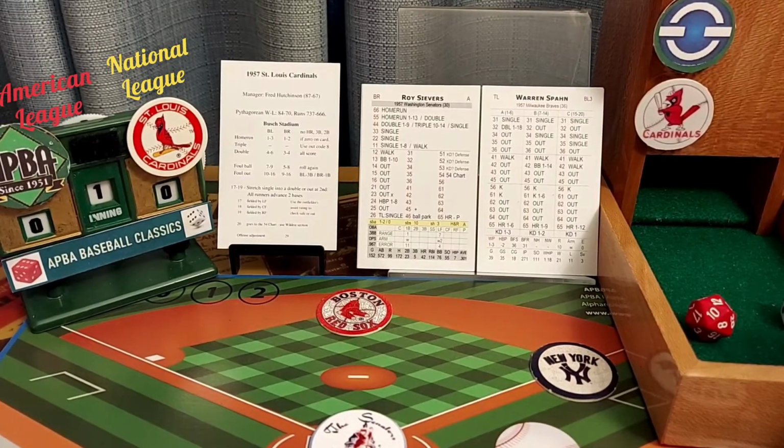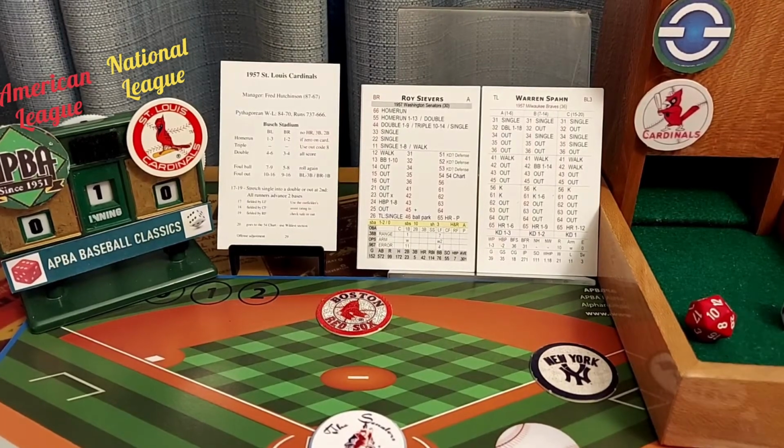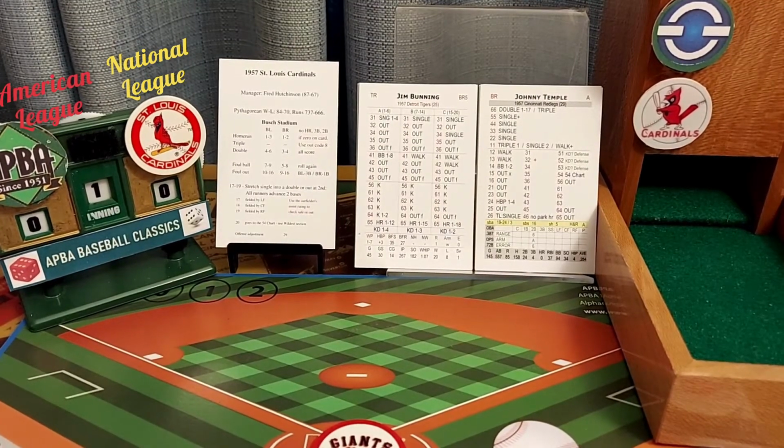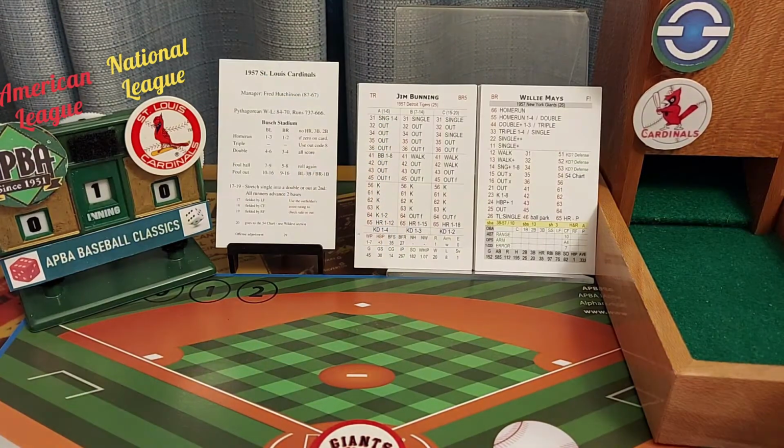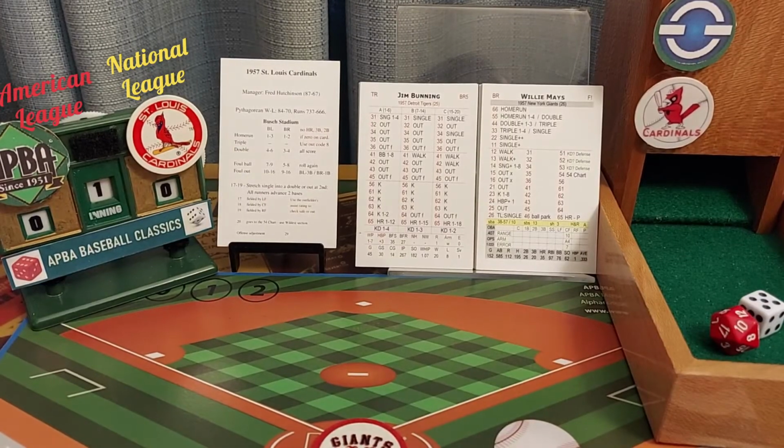0-0. Nationals coming to bat. All right, Jim Bunning completes his warm-up tosses, and in the pregame roll he rolled an A, so he's working off the A column. Jim Bunning's ready to go to work, and Willie Mays from the New York Giants will be his challenge, leading off for the National League.